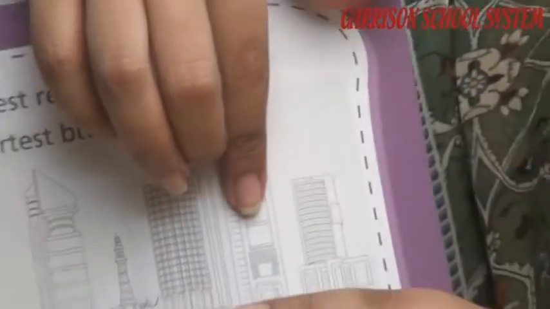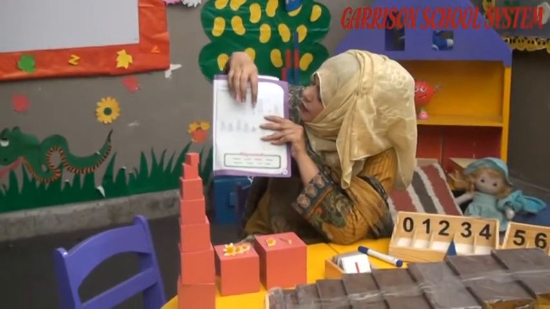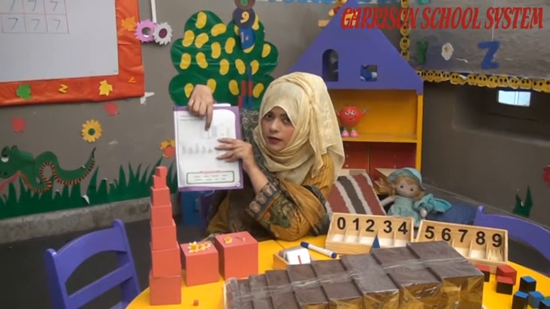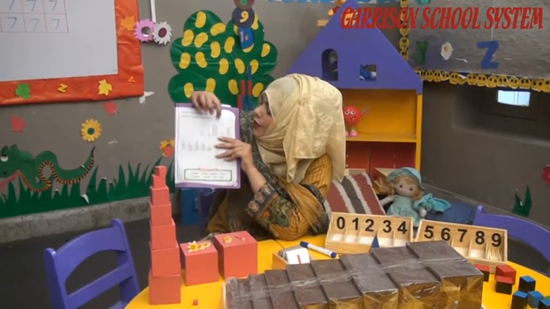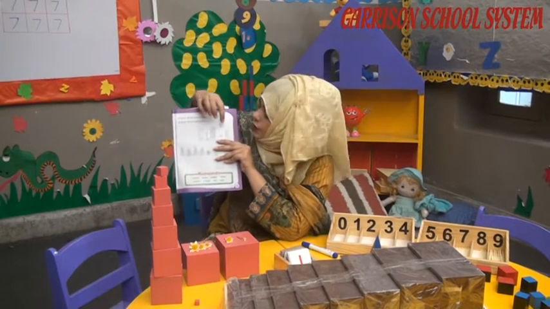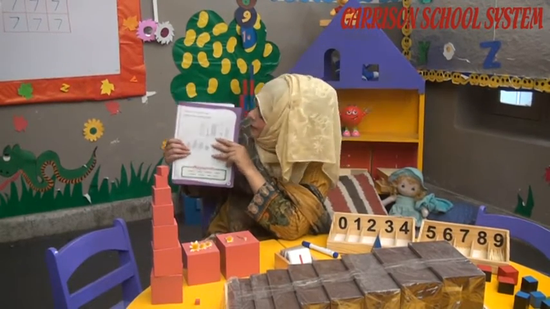You have colors at home, right? So you want to color this building with red, and you are going to color this building, because it's the smallest one, with blue. This one is the largest one and this one is the smallest one.